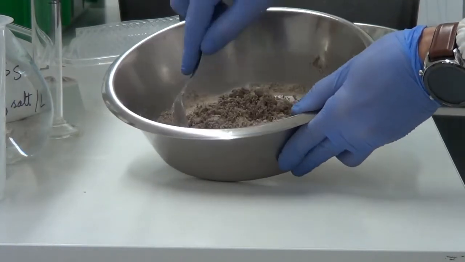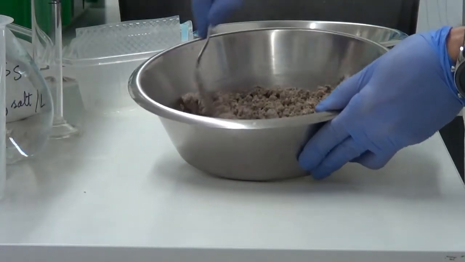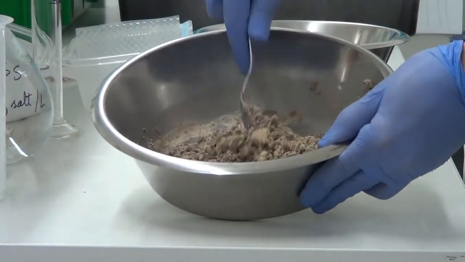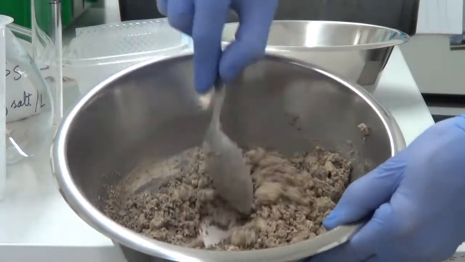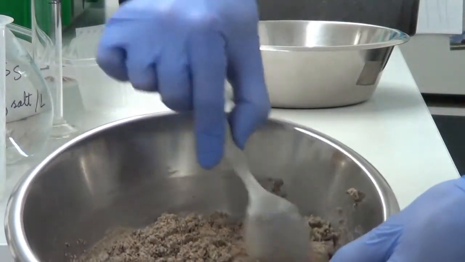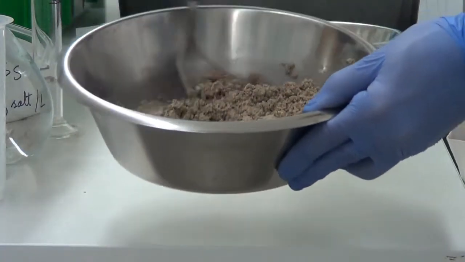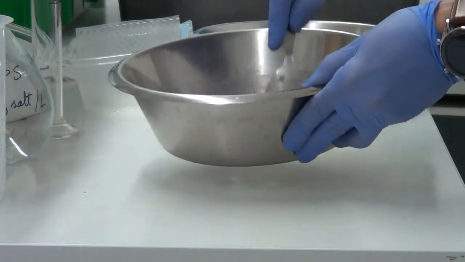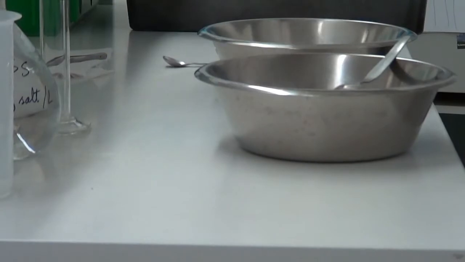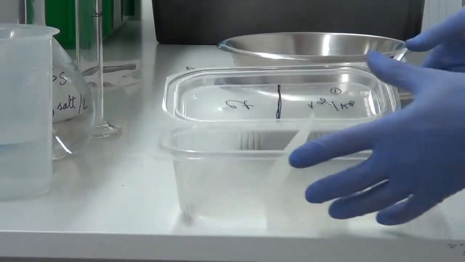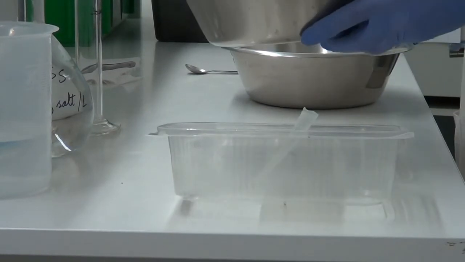Okay, when the soil is homogeneous, it is ready to put in the replicate on the control side. Okay, so let's put it here.